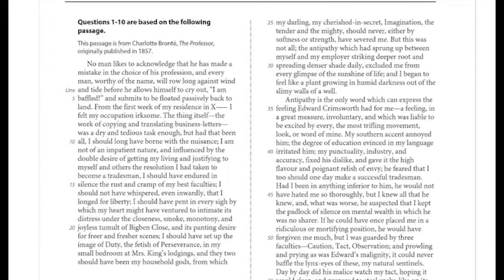No man likes to acknowledge that he's made a mistake in the choice of his profession. Every man worthy of the name will row against the wind and tide before he allows himself to cry, I'm baffled, and submits to be floated passively back to land. From the first week of my residence, I felt my occupation irksome. The work of copying and translating was a dry and tedious task enough, but had that been all, I should have borne with the nuisance.